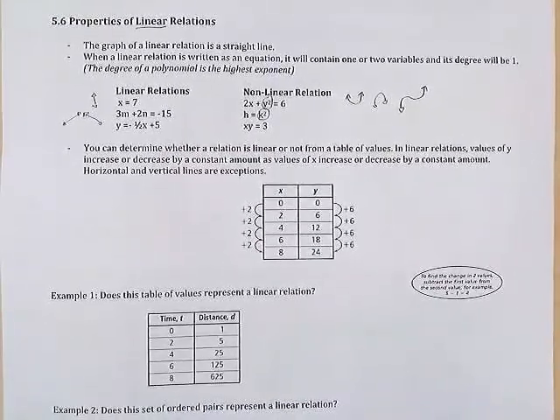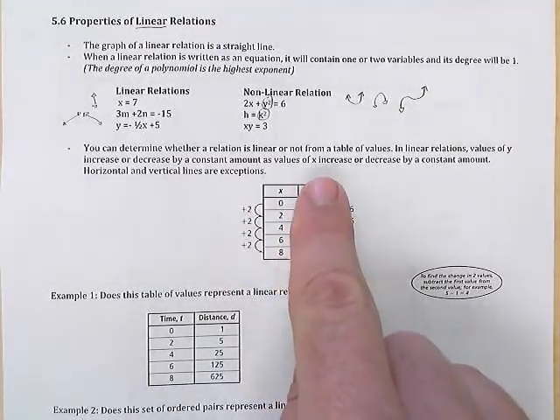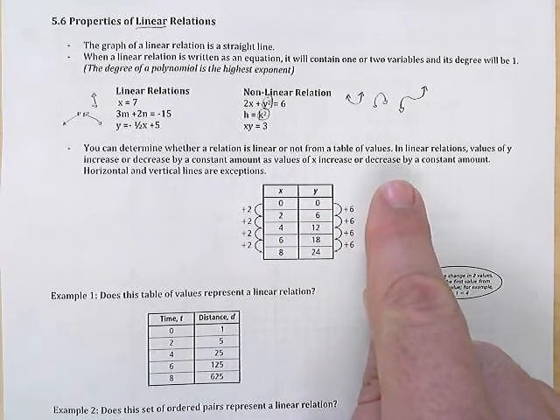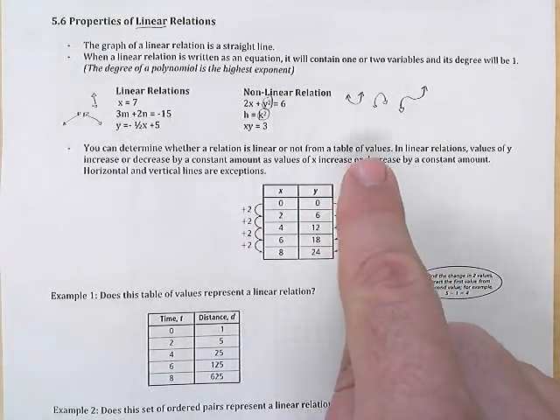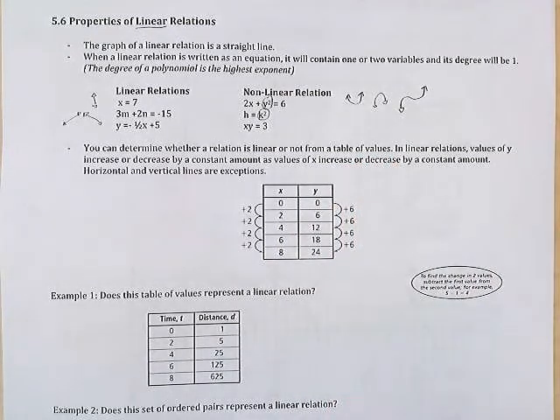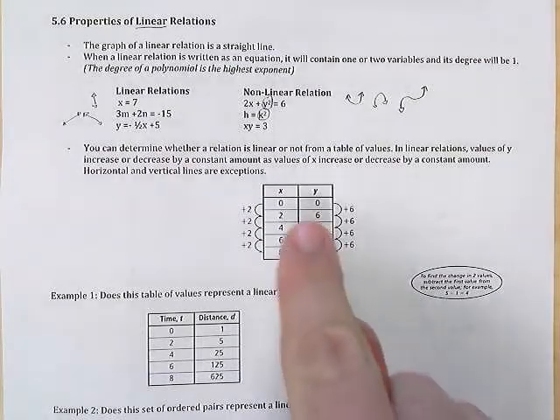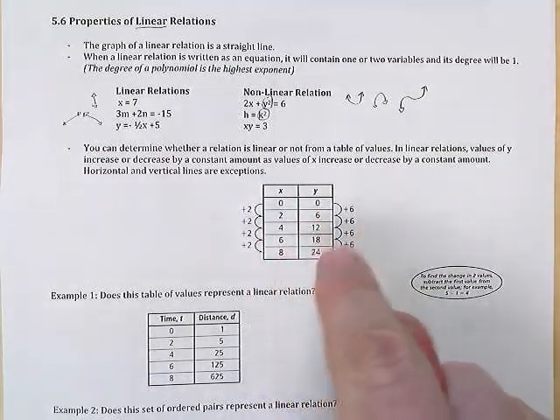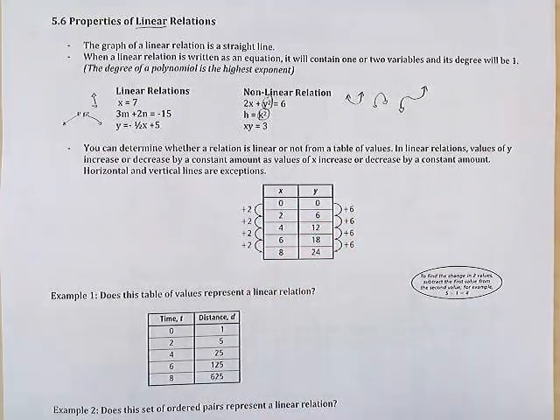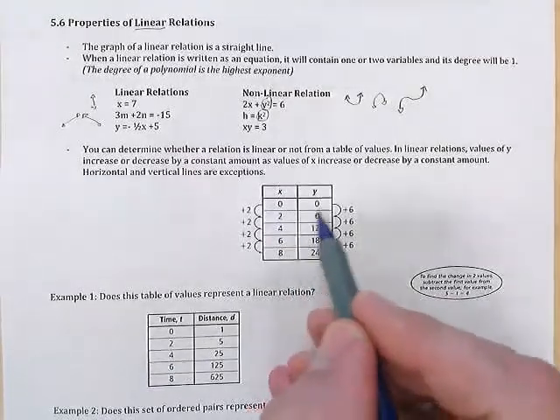So there's something particular about linear, that there's a way we can know for sure if it's linear, right? You can determine whether a relation is linear or not from a table of values. This is if you don't have a graph, right? If it's a graph and you have a line, it is linear, end of discussion. But let's say you have a table of values like this, or let's say you have a bunch of points, because face it, these are all points, right?